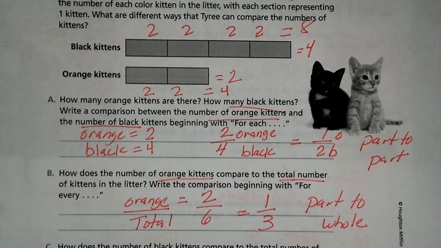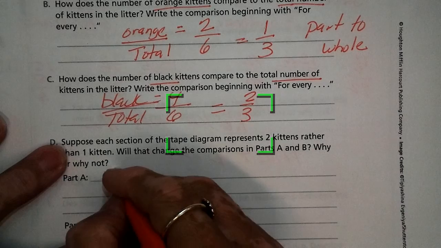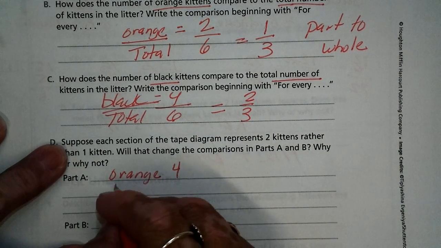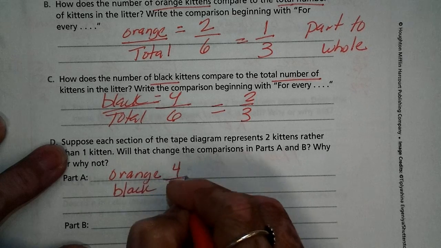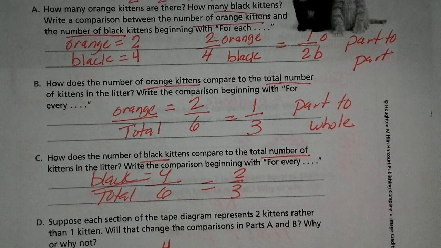Okay? So part A, we compared orange to black. So now my new comparison would be 4 to 8.